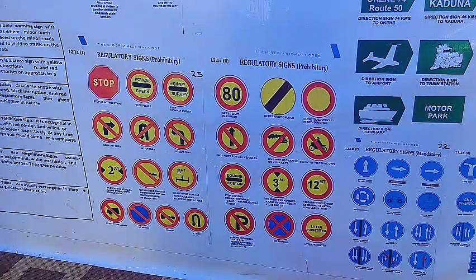The sign could be erected around a bridge, erected if a bridge failed or if the road is completely caving in because of erosion or something, a bad road, just for safety. So you can see those signs there. It's just a way of saving lives and property.